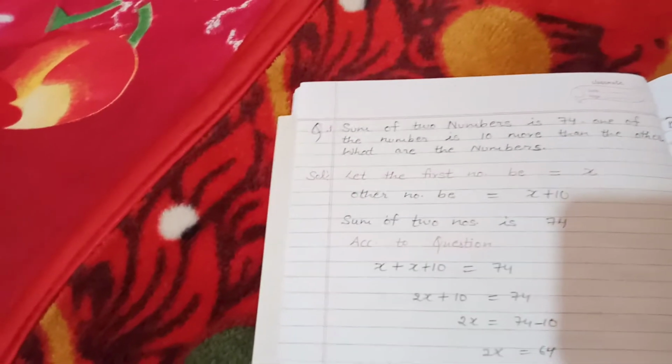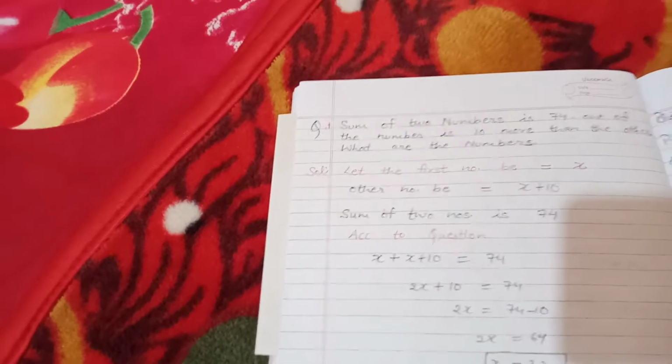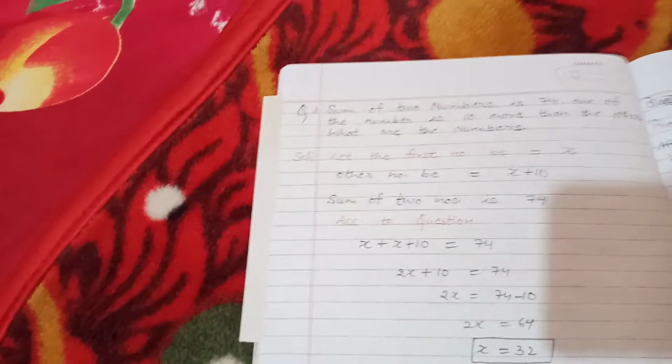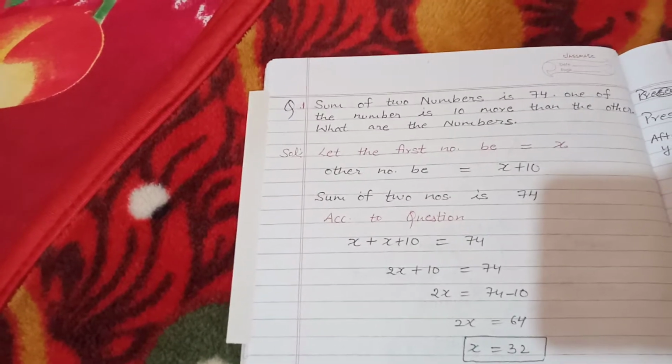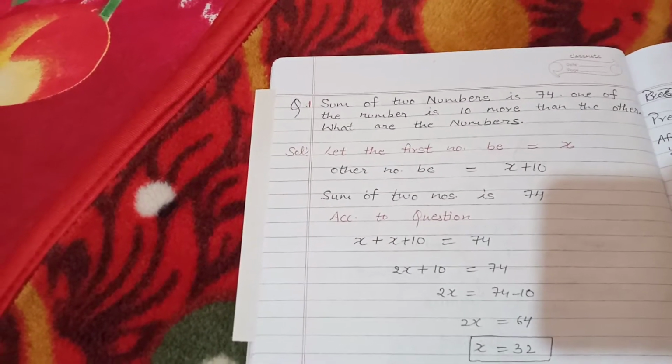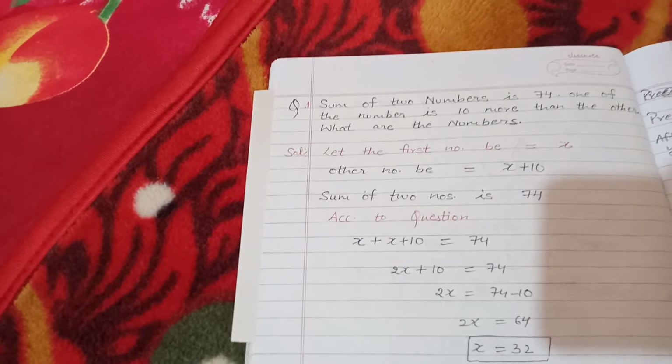So our first word problem is, okay, your first question is: the sum of two numbers is 74. One of the numbers is 10 more than the other.